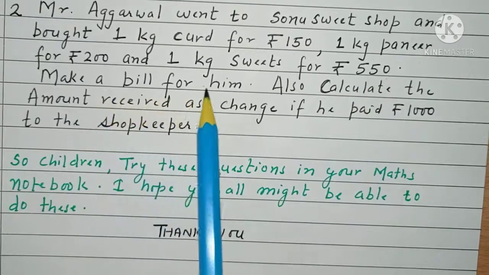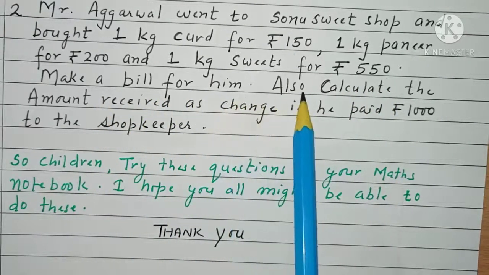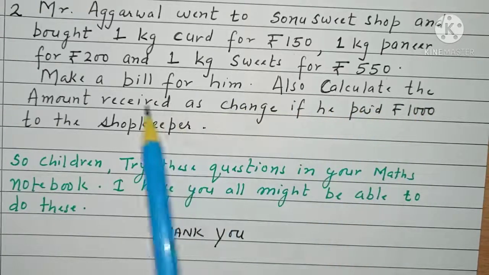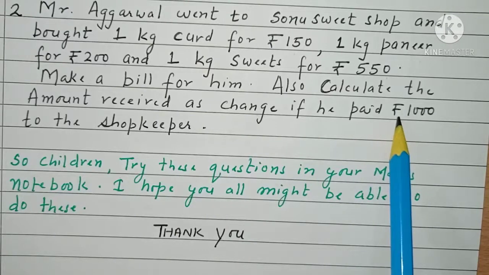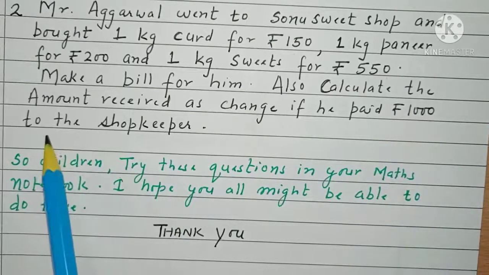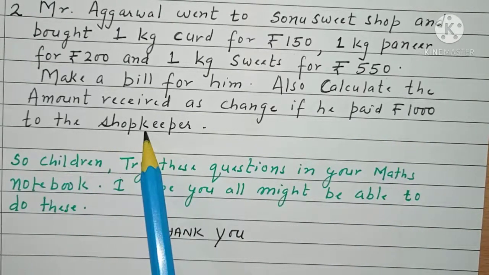Make a bill for him. Also, calculate the amount received as change if he paid rupees 1000 to the shopkeeper.